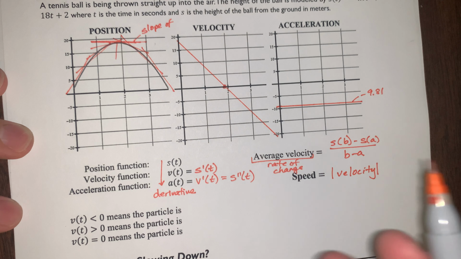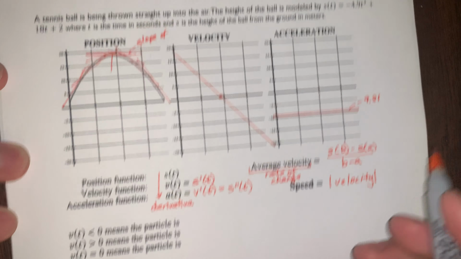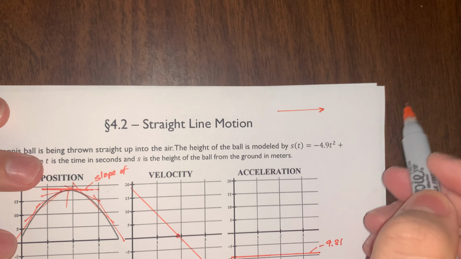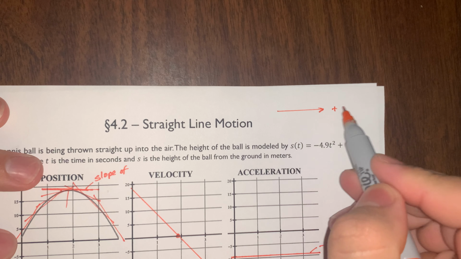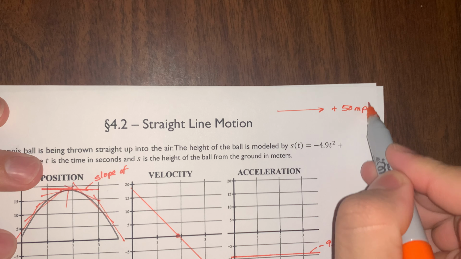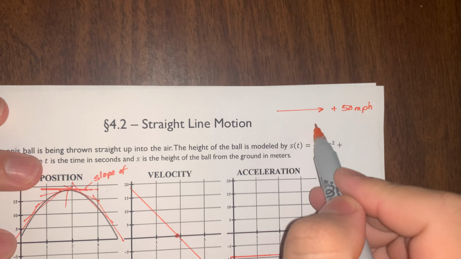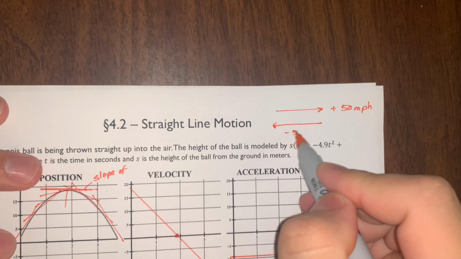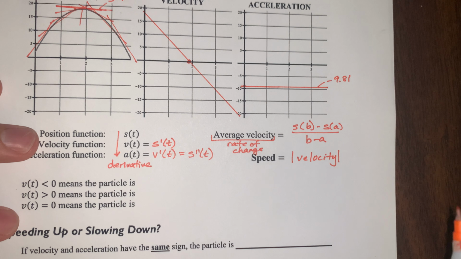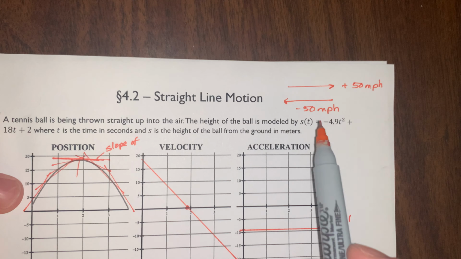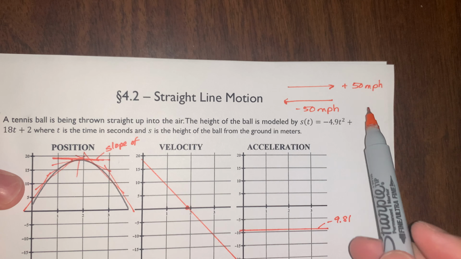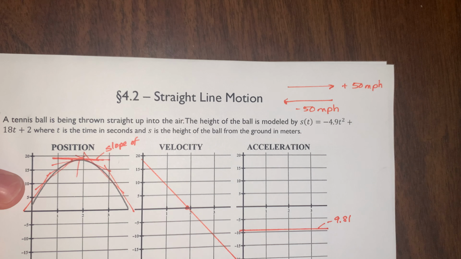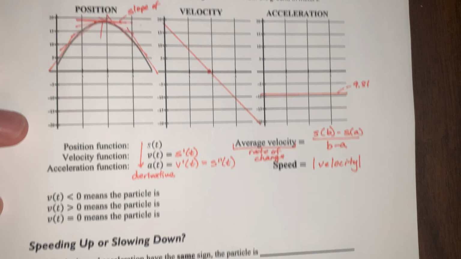It's just like with a car. If you're driving in this direction, and we consider this to be positive, maybe we would consider that as positive 50 miles per hour. But if you're driving in this direction, then that would be negative 50 miles per hour when you're thinking about velocity. But if I say, hey, at what speed are you driving, you don't really incorporate the direction. So your speed is just going to be 50 miles per hour, not positive or negative.